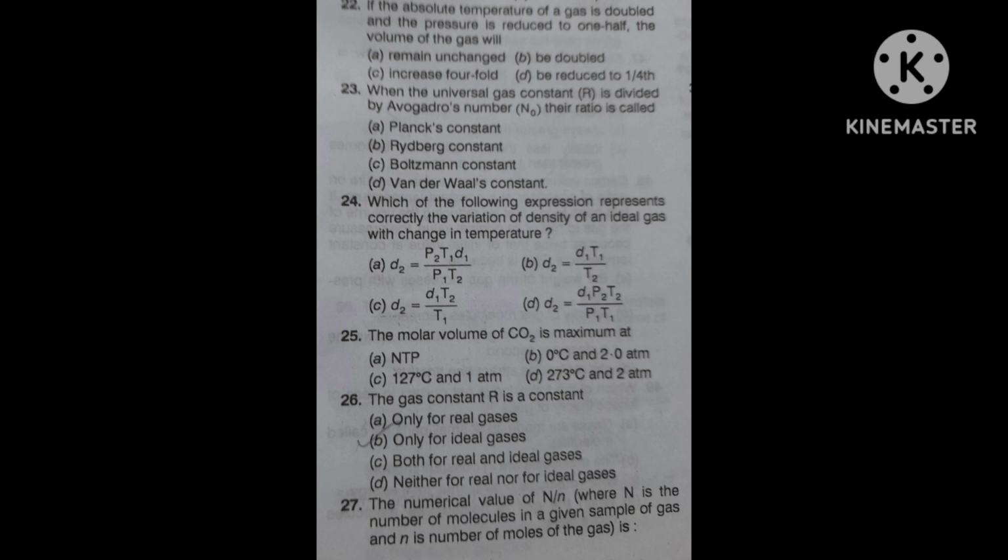Okay, how will you get this? The relation is M is equal to dRT upon P. Already you have used this relation while solving the numericals. D is equal to PM upon RT. Same. Then at that time you saw D2 upon D1 was equal to P2 upon P1. Now you will use the same formula.